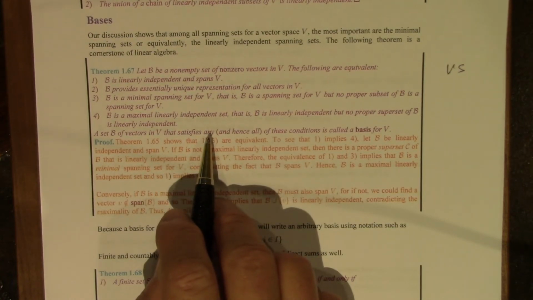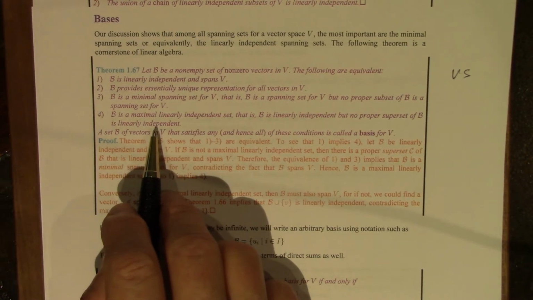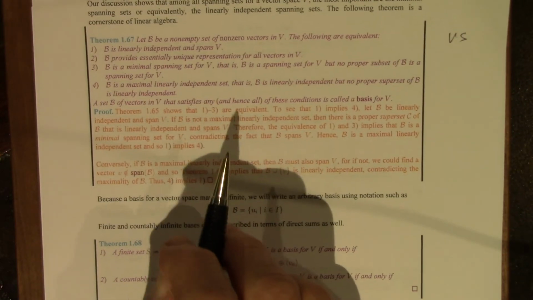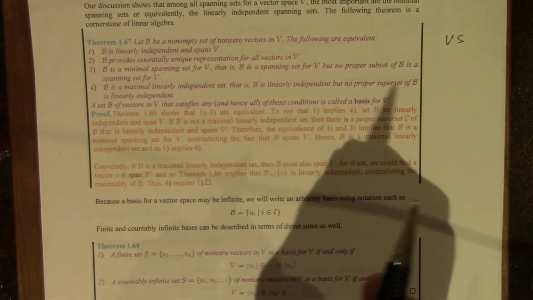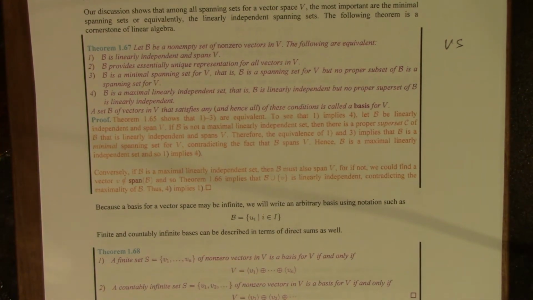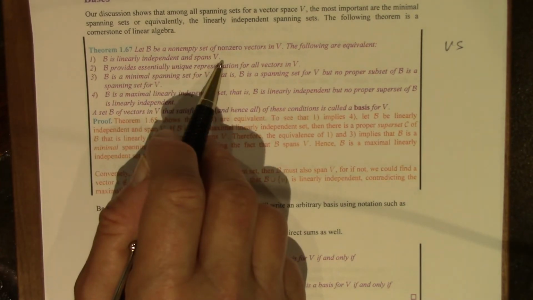Any set of vectors that satisfies one of these, and therefore all of them, is called a basis for the vector space. Oftentimes a basis is defined by number 1 here, a linearly independent spanning set.